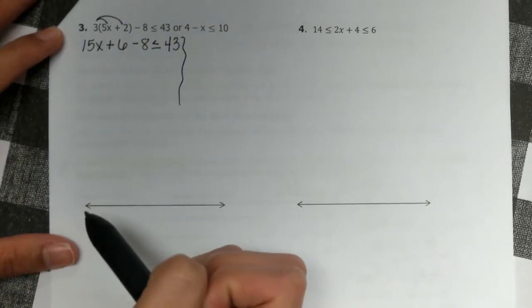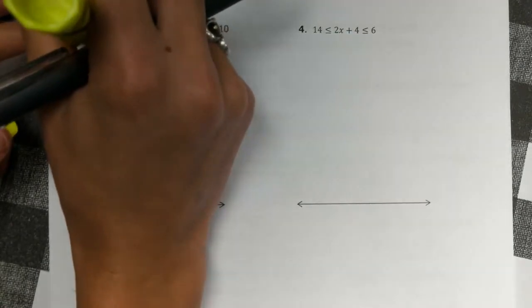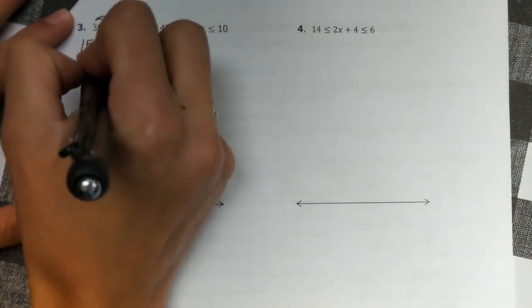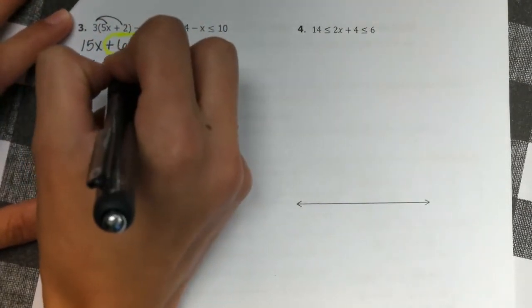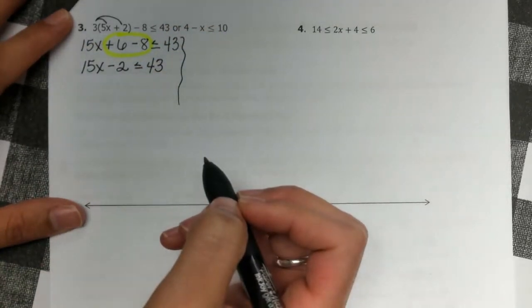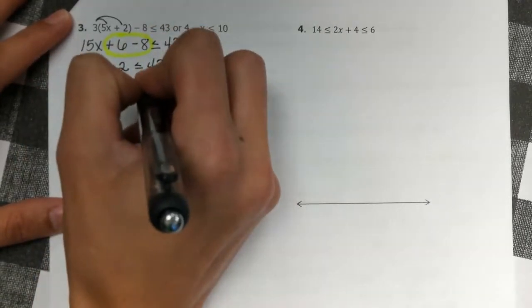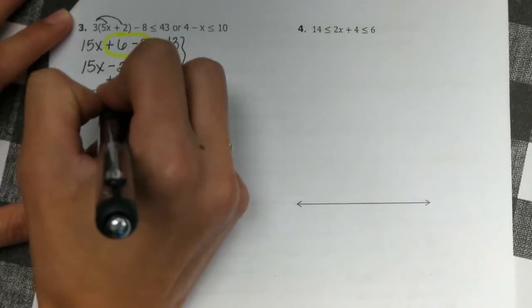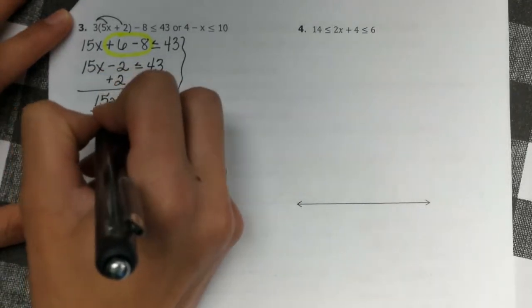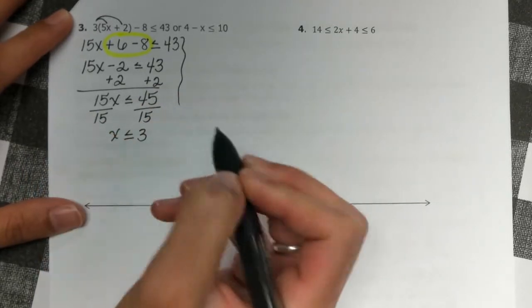All right, now what do I do? I need to combine like terms. That right there is 6 minus 8. I need to simplify that. Okay, so 15x, 6 minus 8 is negative 2, less than or equal to 43. Going to add 2. 15x is less than or equal to 45. Divide by 15. X is less than or equal to 3.